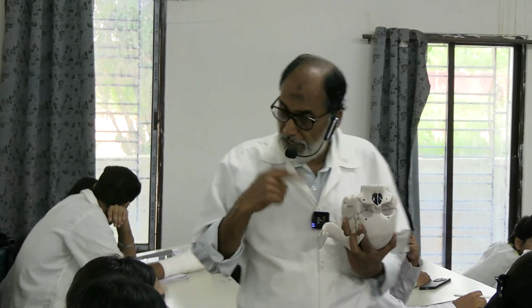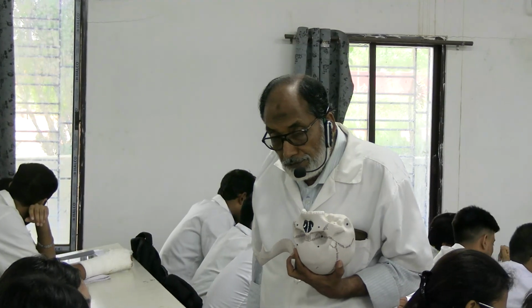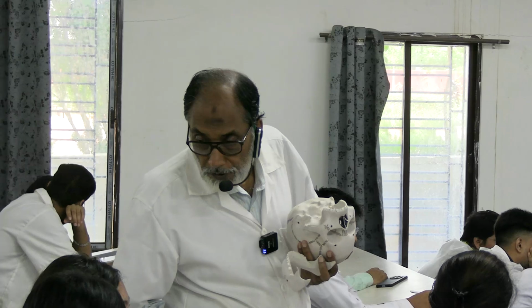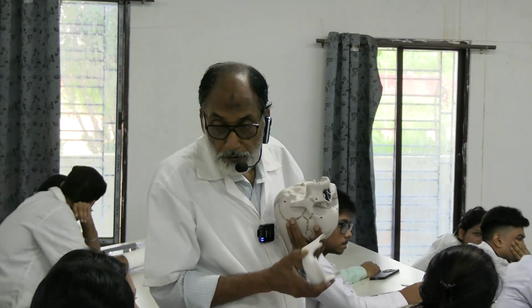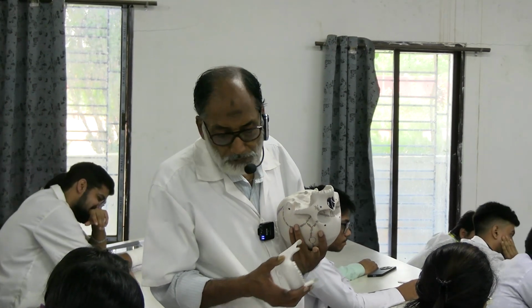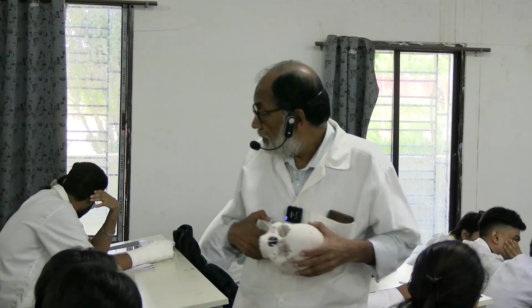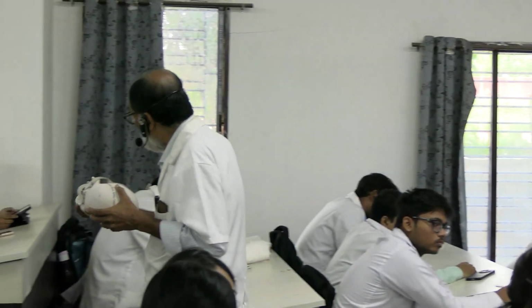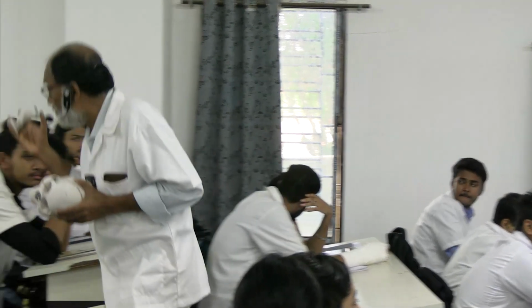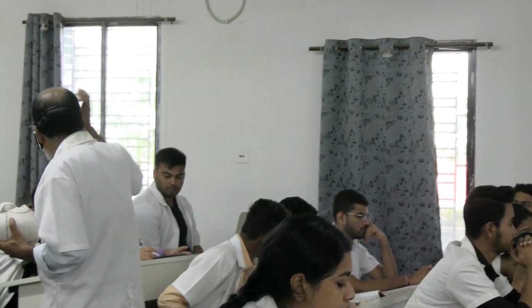Now, the stylomandibular ligament. Another ligament. Where is it coming from? From the styloid process to which part of the mandible? The angle of the mandible. From the styloid process to the angle of the mandible. This is the stylomandibular ligament. I have already completed this part.